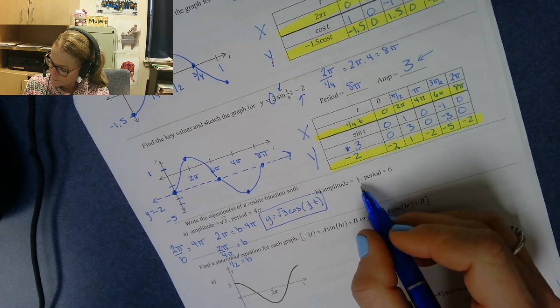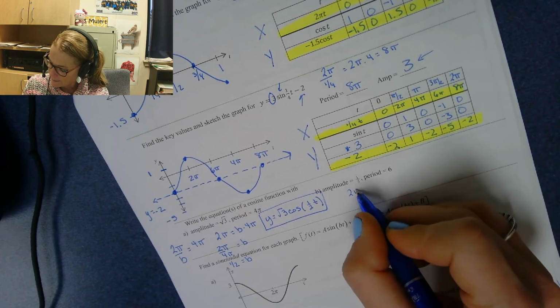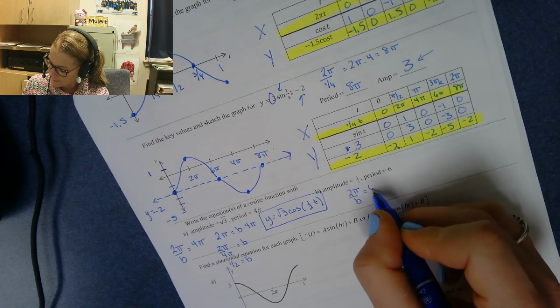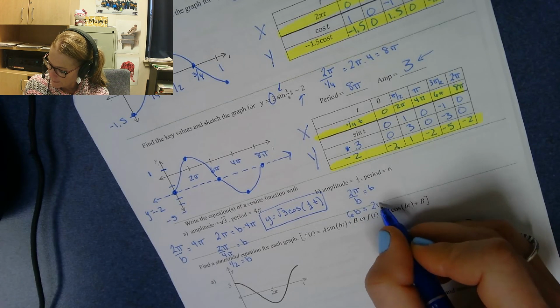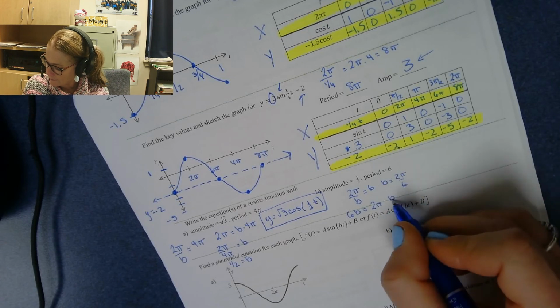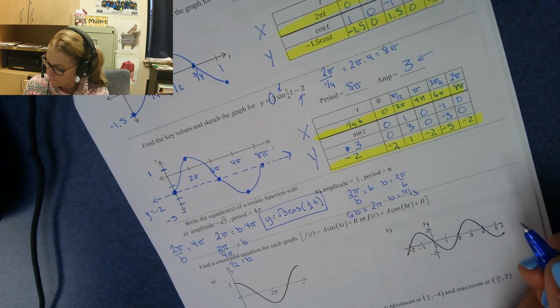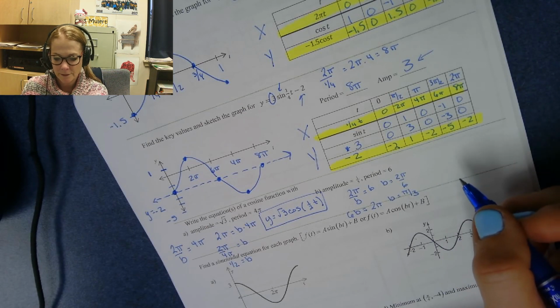Okay, amplitude here is 1/5, easy. And period is 6. So 2 pi over b equals 6. Cross multiply, 6b equals 2 pi. b equals 2 pi over 6. b is pi over 3. All right? So we're going to just throw that in there.